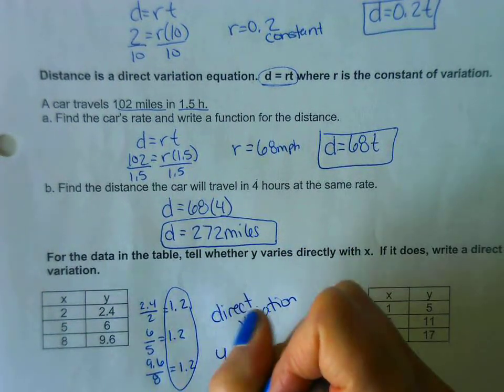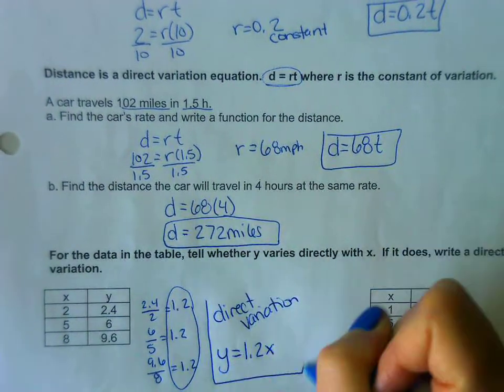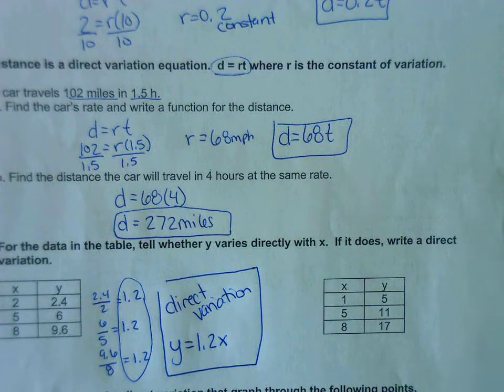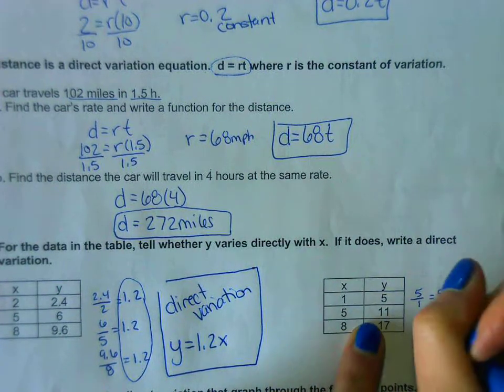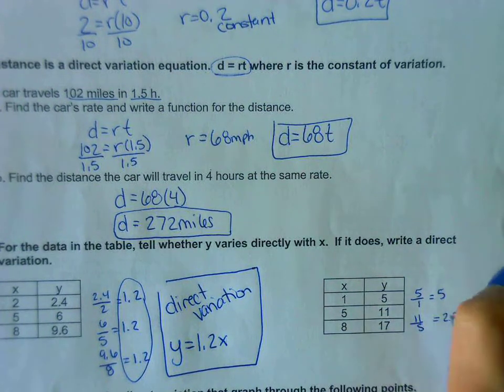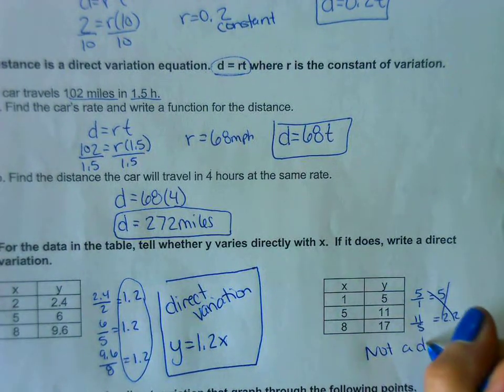So my equation is going to be y equals my constant times x. Here, if I take a look again, if I take my 5 and divide by 1, that equals 5. 11 divided by 5 is 2.2. So those are not constants. So this is not a direct variation.